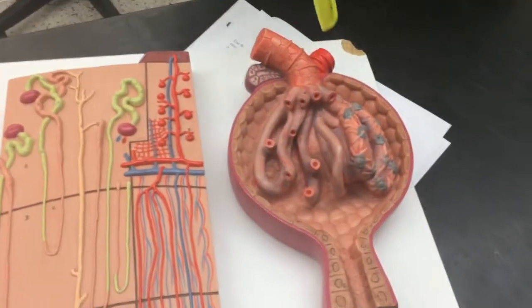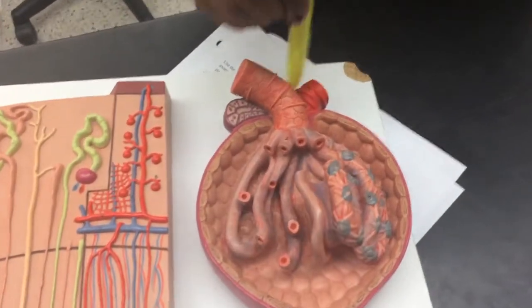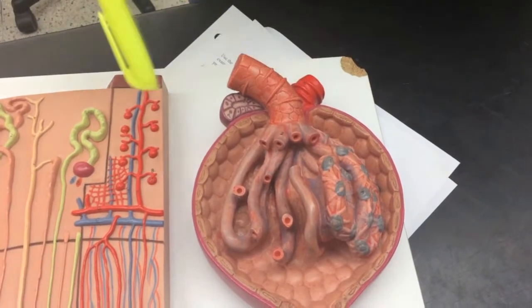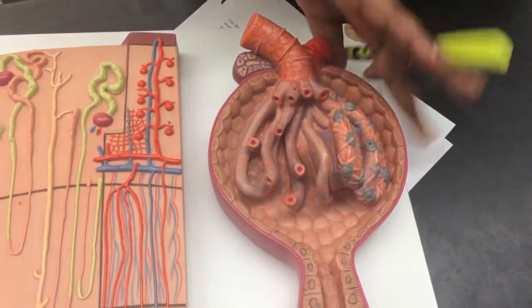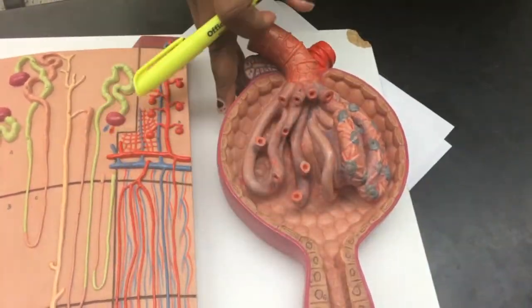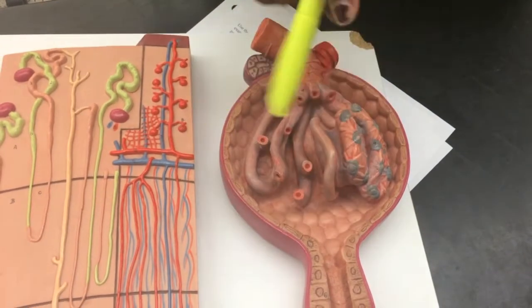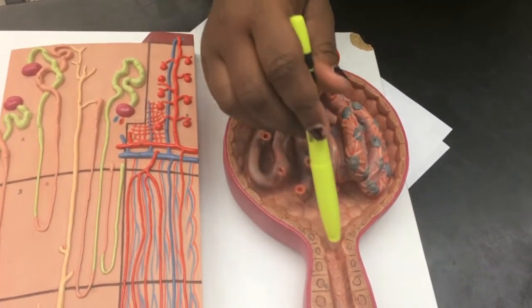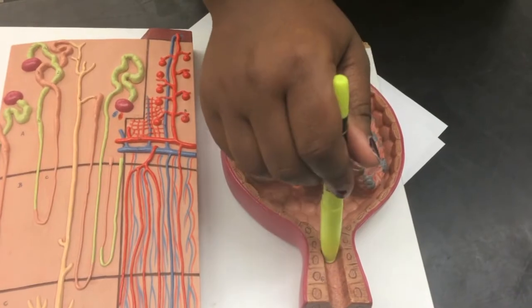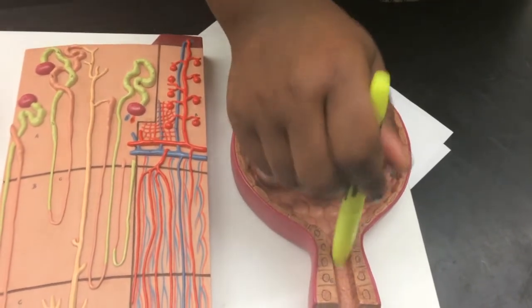Here. This is the afferent, and this is the efferent. This whole thing is a Bowman's capsule, the cup. And this is the glomerulus here. And it goes down to the proximal convoluted tubule. This is all you have to know about this body.